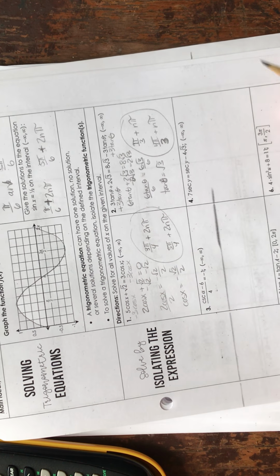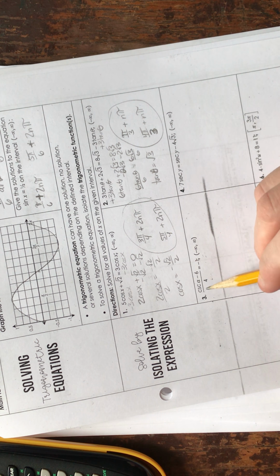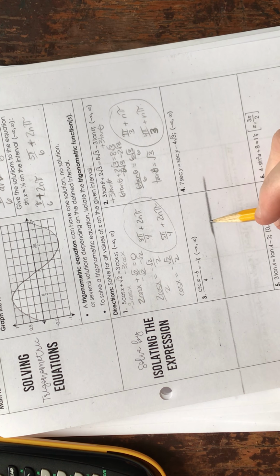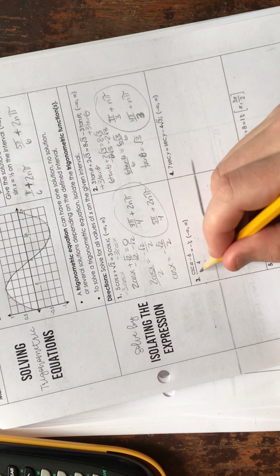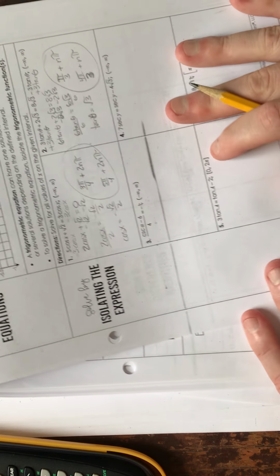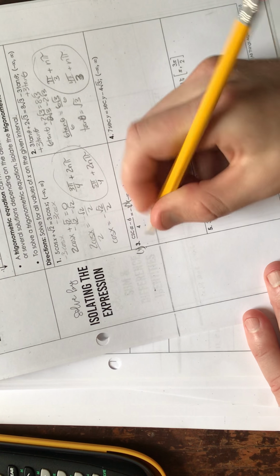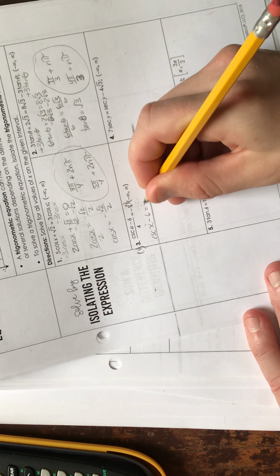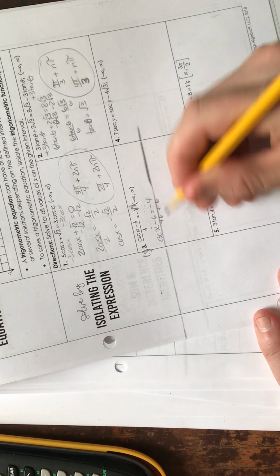What I like to do in scenarios when I have any reciprocal functions is I still isolate them, but then at the very end, I turn it into one of my main trig functions: sine, cosine, or tangent. It just makes it a little bit easier. So for example, for number 3, first I'm going to multiply by 4 on each side. So I have cosecant of x minus 6 equals negative 4, and then I'm going to add 6.